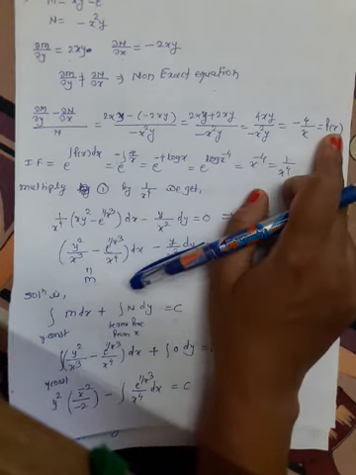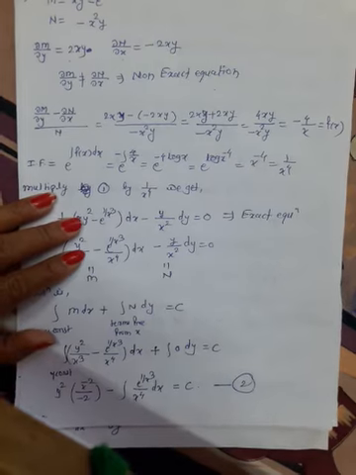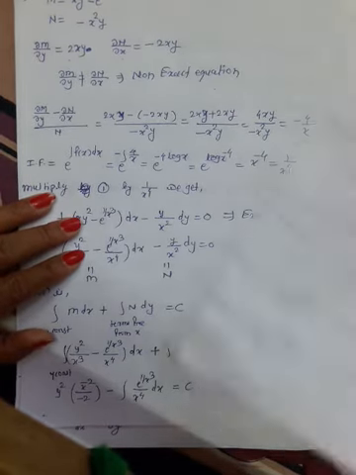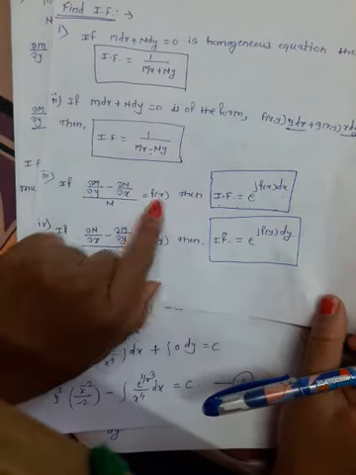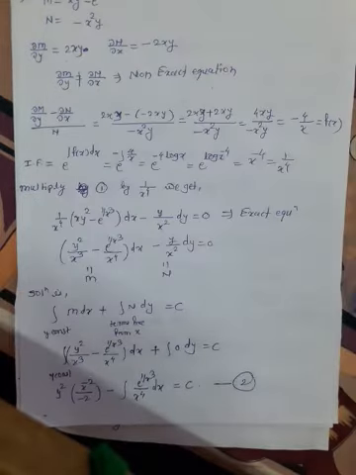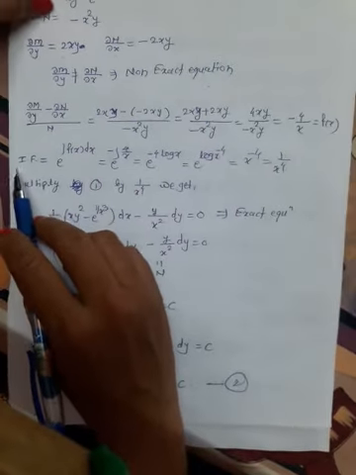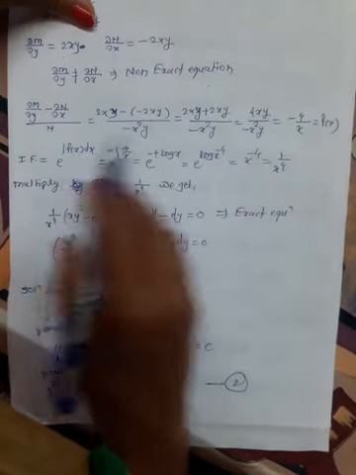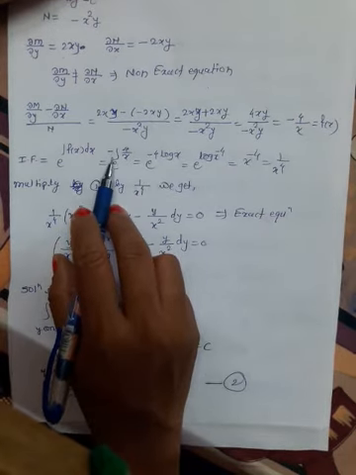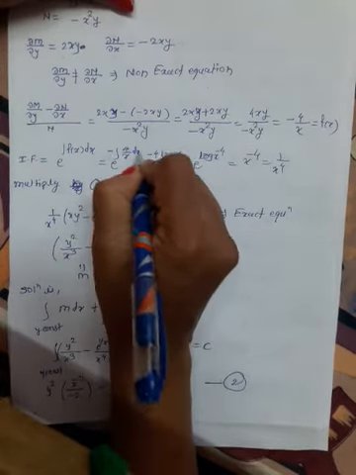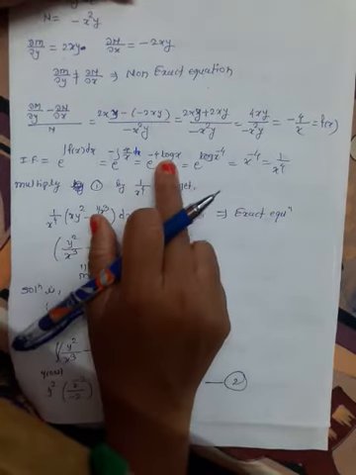Understand? Therefore, what is the next step? That was all calculation. But what is the integrating factor? E raised to the integral of f(x) dx should be calculated. Therefore, the integrating factor is e raised to the integral of f(x) dx. Put the value of f(x), minus 4 by x. Take minus 4 outside the integration. Integration of 1 upon x is log x.